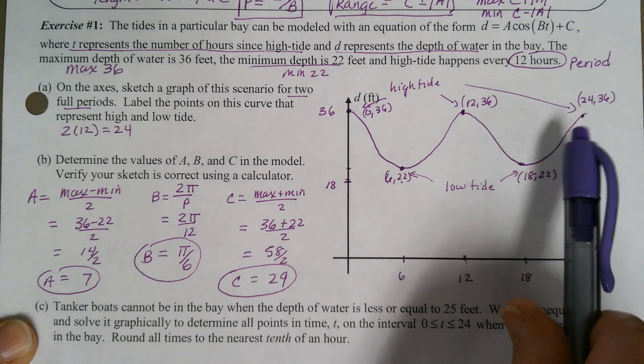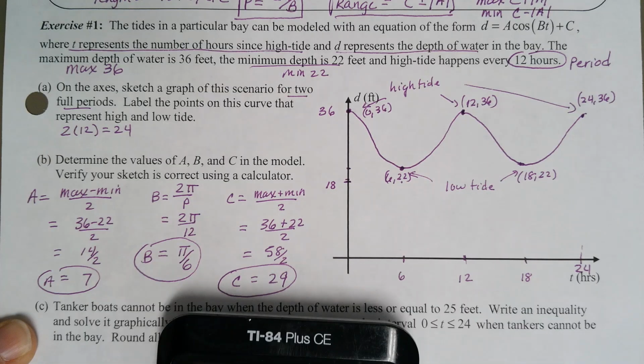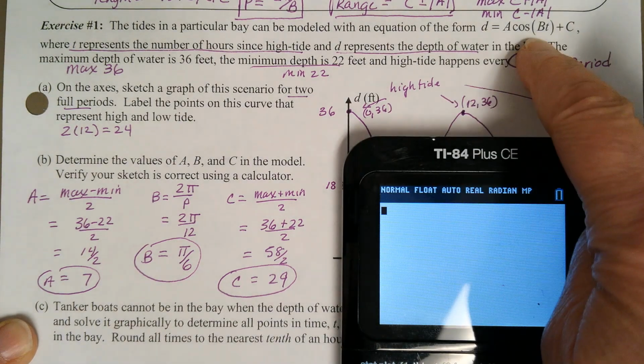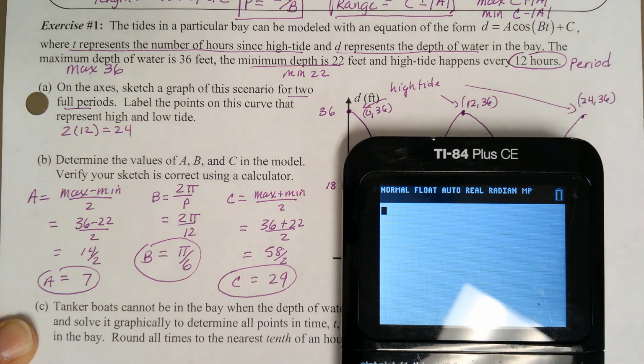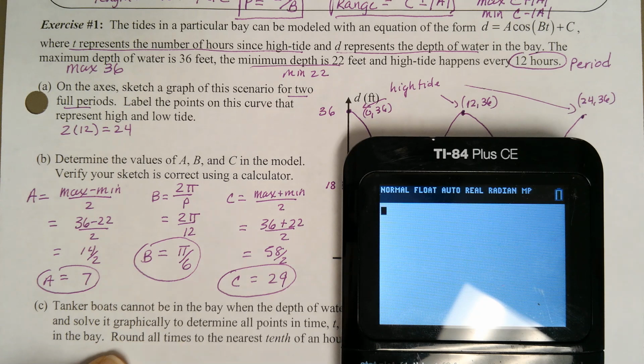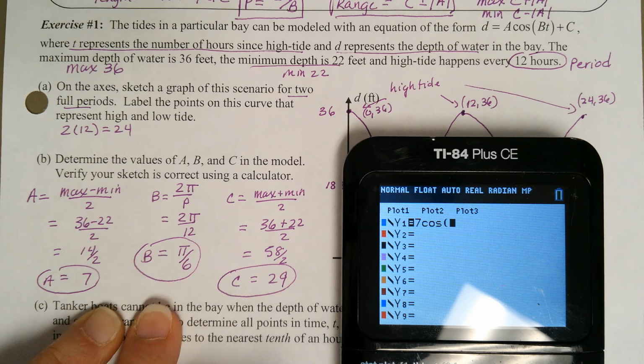So we want to verify this sketch using our calculator. So we'll go to y equals a cosine bx plus c. We will use x instead of t. So y equals 7 cosine pi over 6 x, close parentheses, and plus 29.